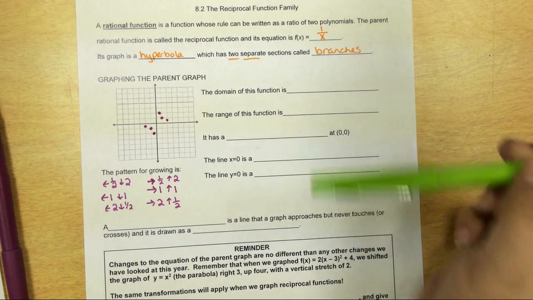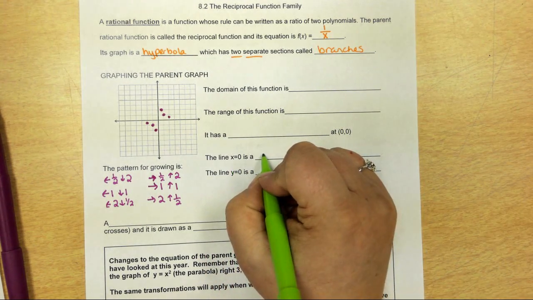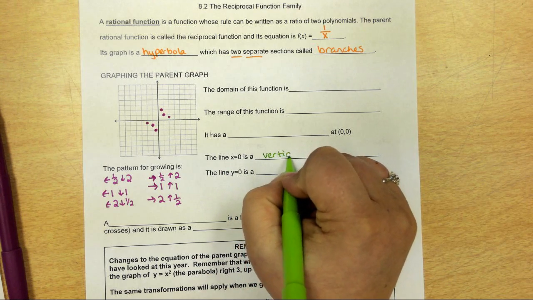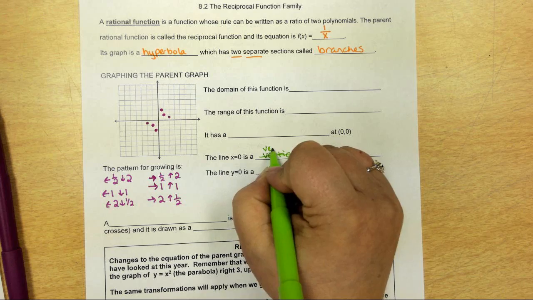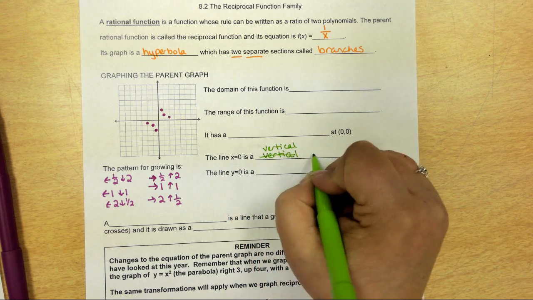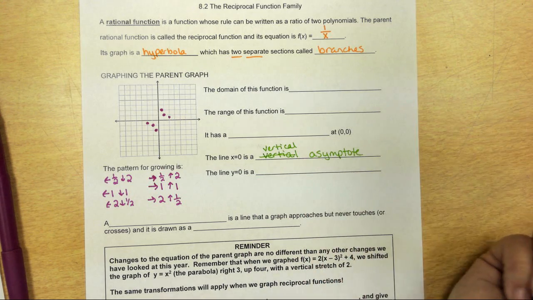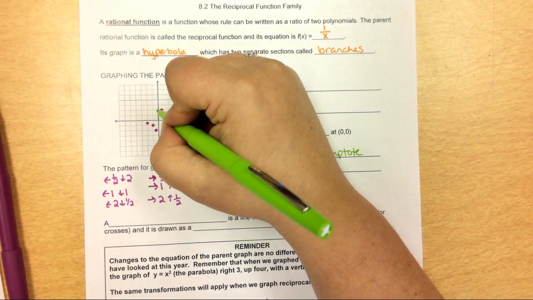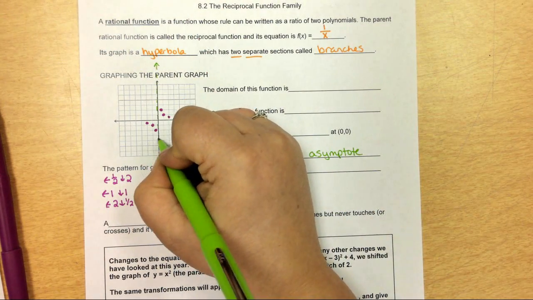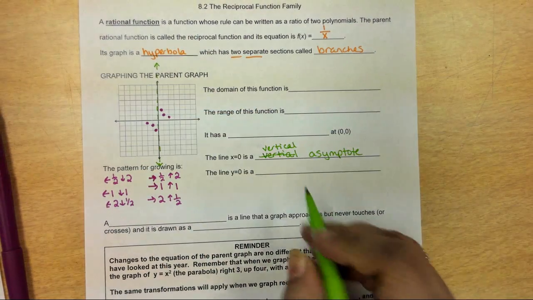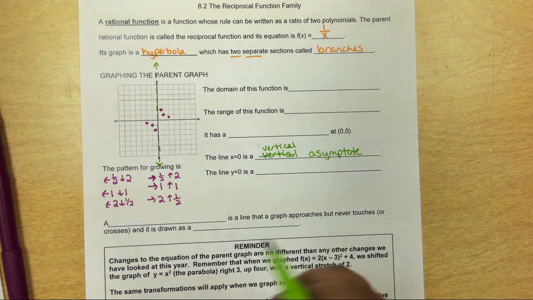So I'm going to kind of do this in a weird order. The line x equals 0 is a vertical, no, didn't spell that correctly, vertical asymptote. And we've seen asymptotes before. Asymptotes are dashed lines. They can be vertical. They can also be horizontal. So this one, vertical asymptote through x equals 0. So you draw a dashed line up and down.